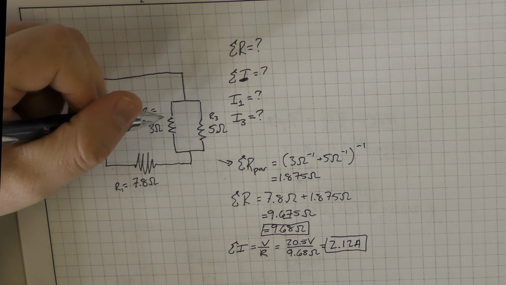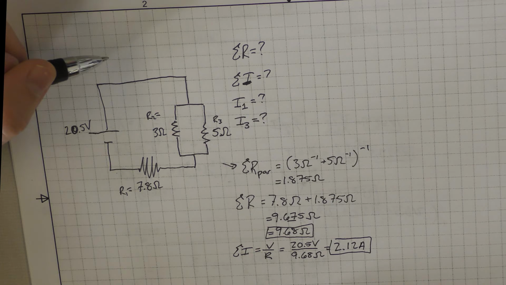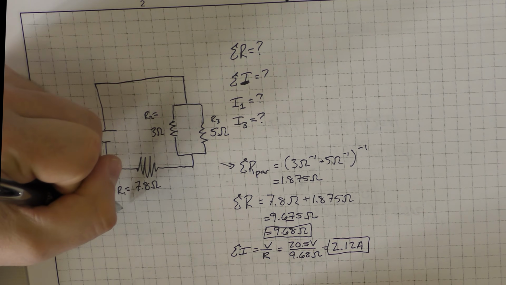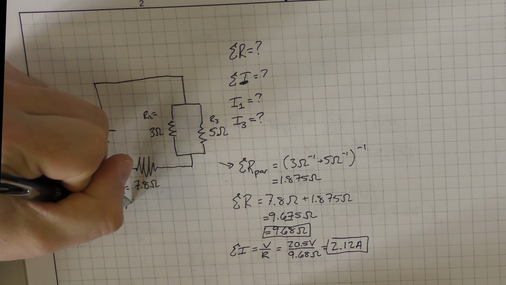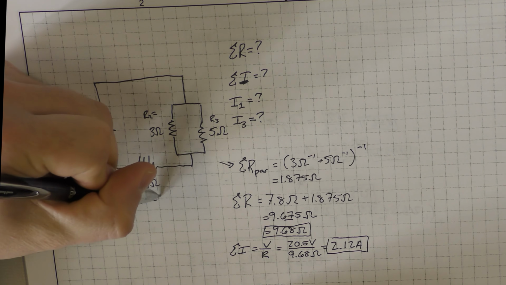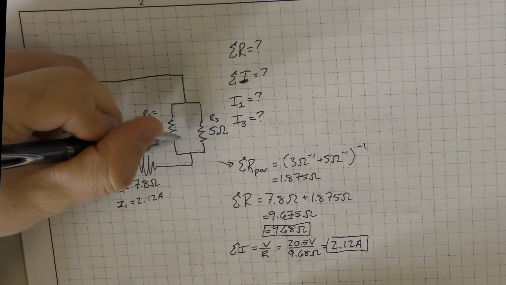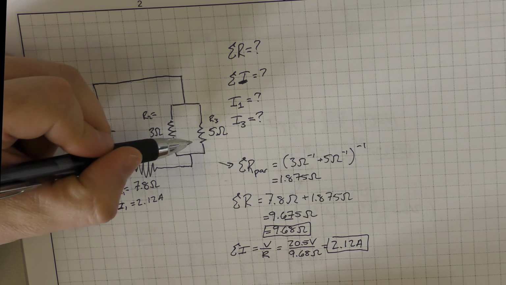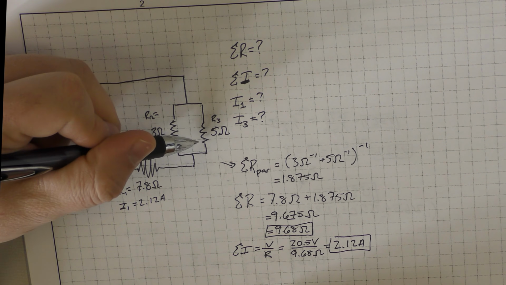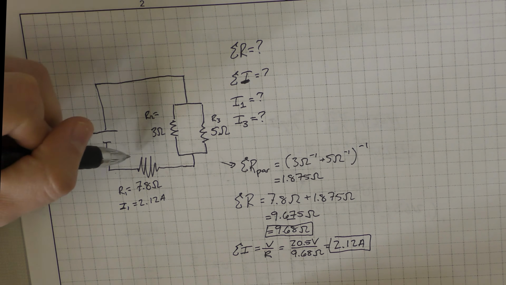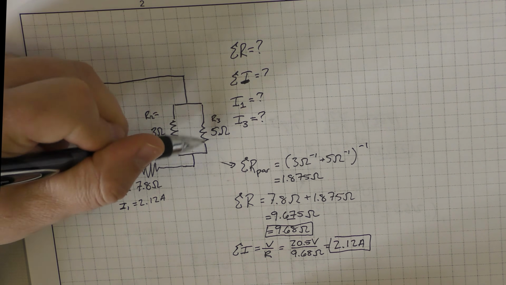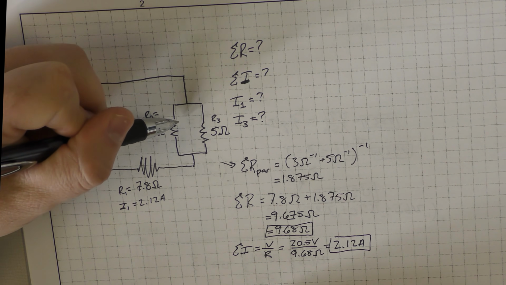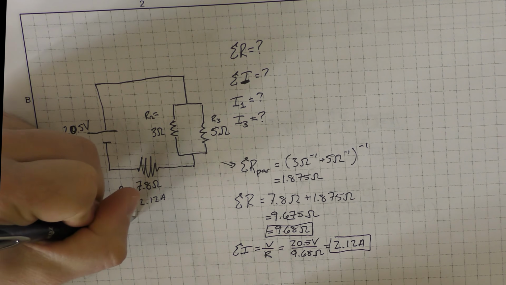The total current moving through the whole circuit is 2.12 amps. That means that the current through our first resistor is 2.12 amps. However, that is not the current moving through R2 and R3, because those are in parallel. So the 2.12 amps going into those two components is going to get split because they are in parallel. They will be sharing the 2.12 amps.